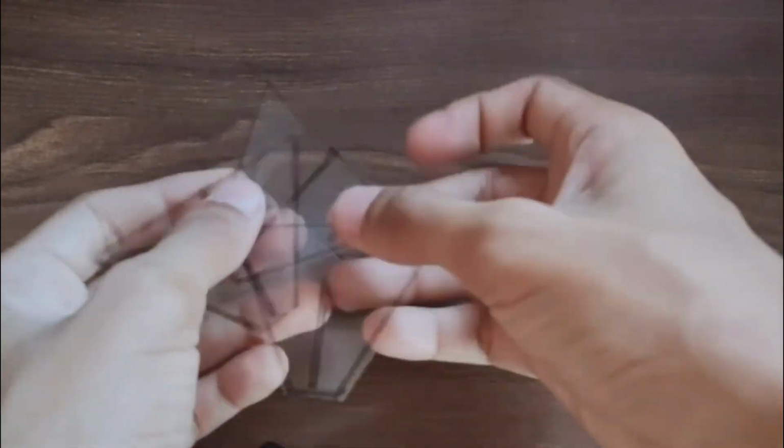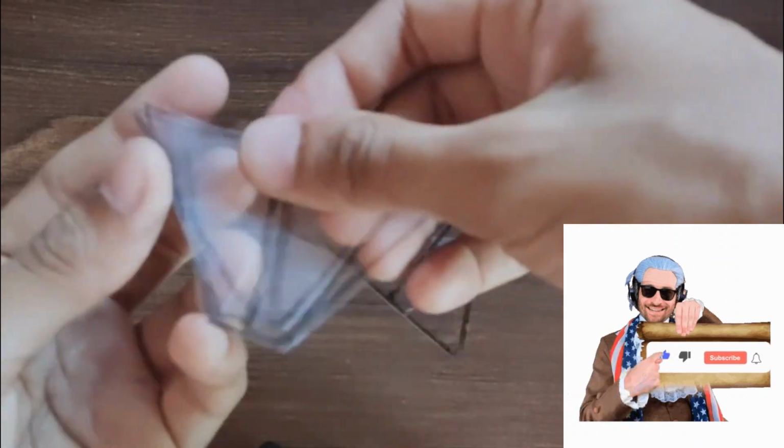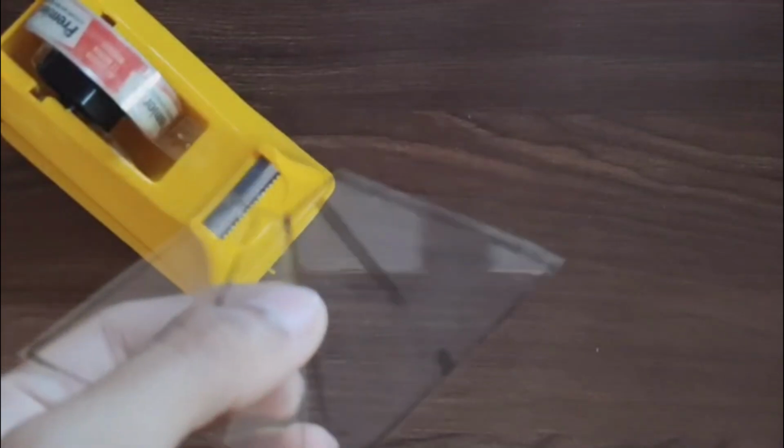So like this it should be cut, and make sure that all of them are of the same size. If any one trapezium is longer than the other, you should make it equal, because the pyramid won't be able to stand still if it's of unequal length. Now we'll use sellotape to tape the sides of each trapezium. Take one sellotape and stick it like this. Stick it like this and fold them equally so that we could make a pyramid like this.